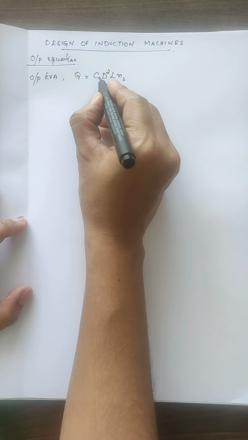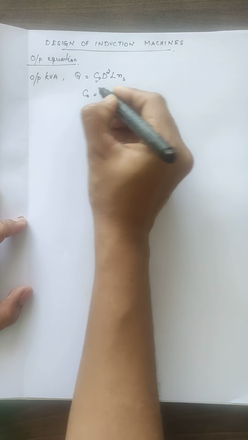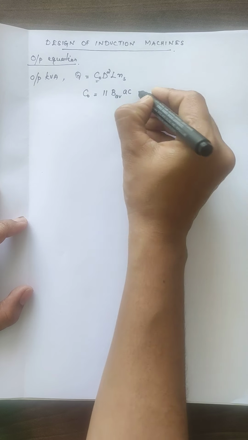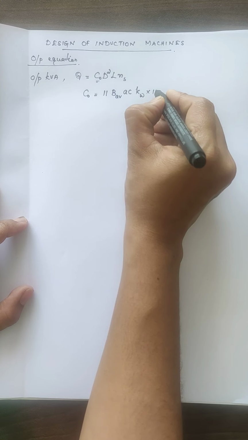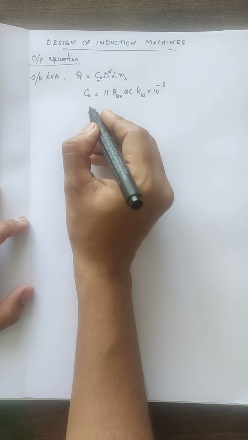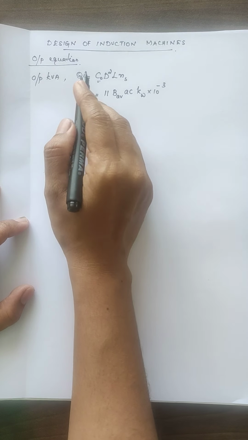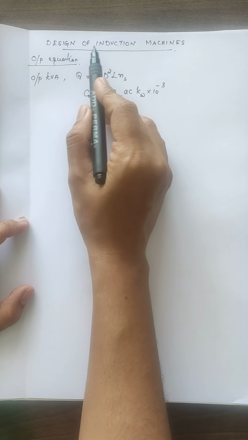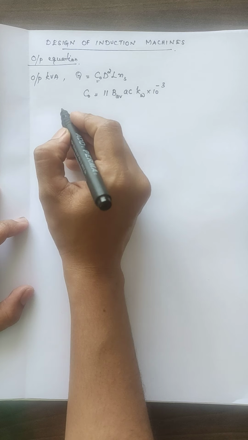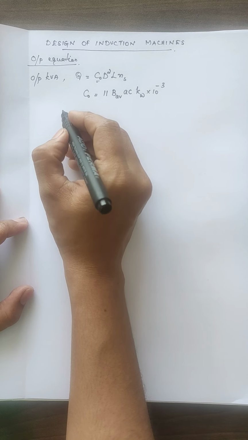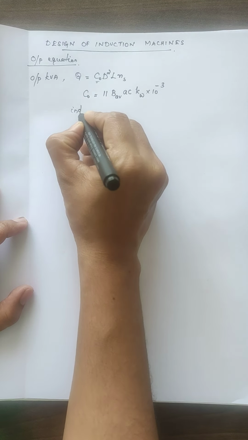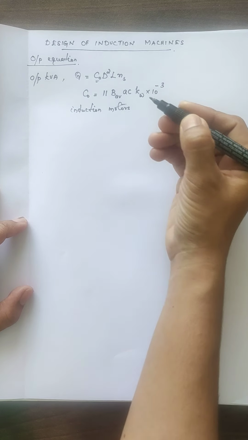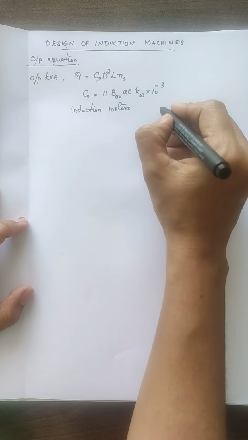And the value of the output coefficient C0 is equal to 11 into B average into AC into kW into 10 raised to minus 3. So we have this particular equation. In this module, even if we say the module name is design of induction machines, we are actually going to design induction motors. So now we know the case of induction motors.